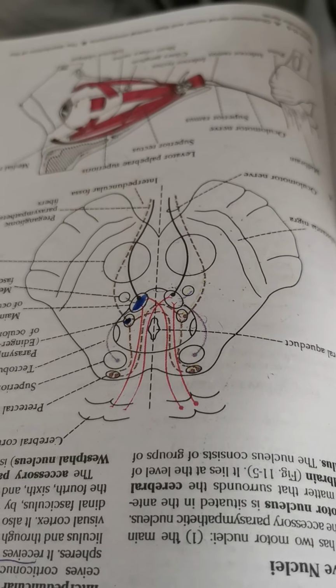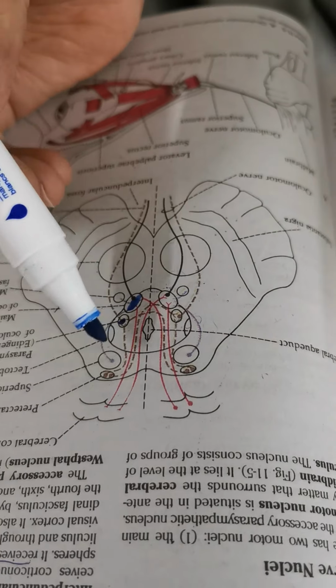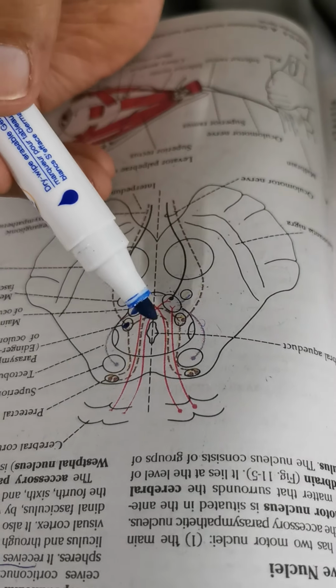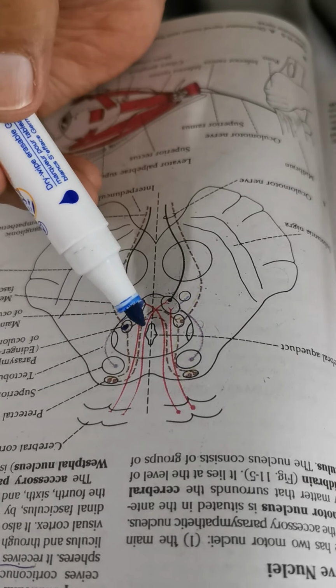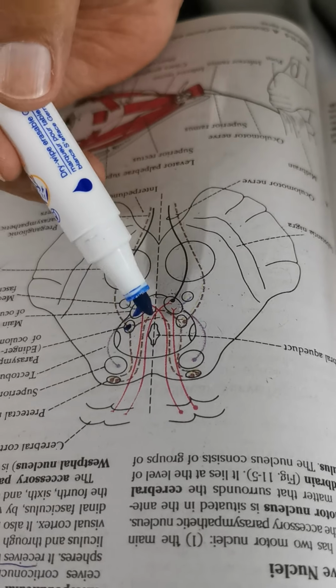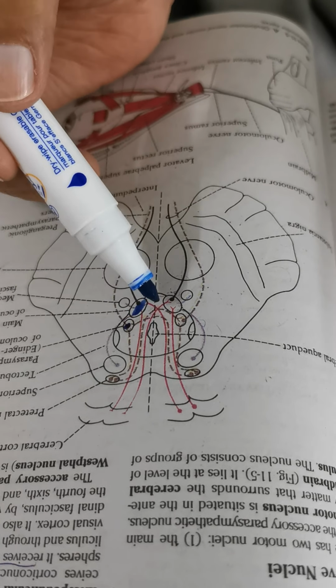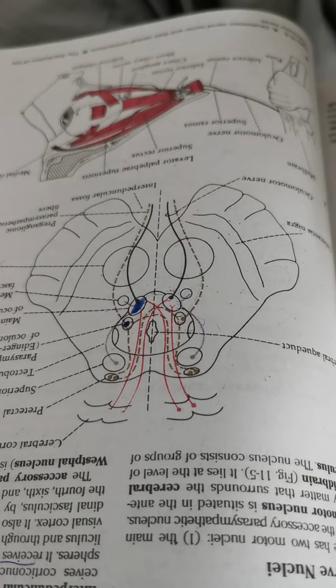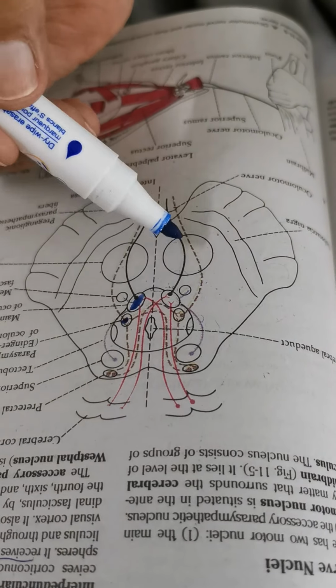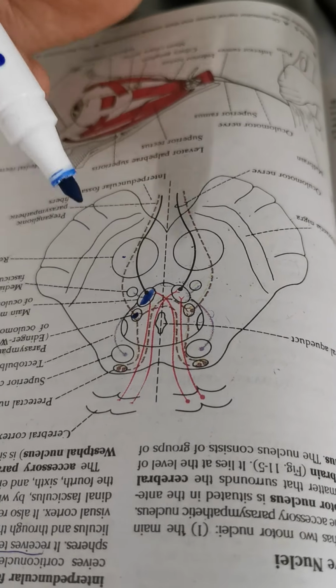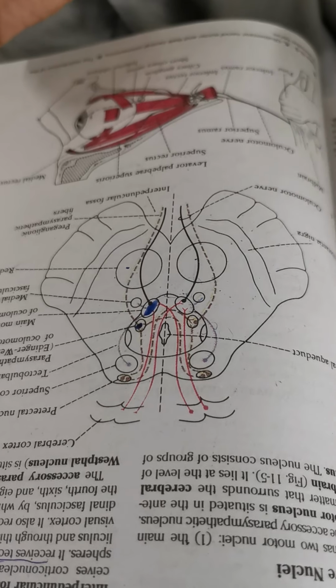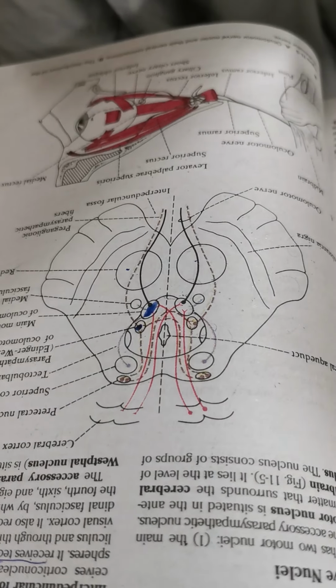Both are present in the midbrain at the level of the superior colliculus, lying in the gray matter of the midbrain, just anterior to the cerebral aqueduct or aqueduct of Sylvius. Then anterior to that, you can see the red nucleus of the midbrain.